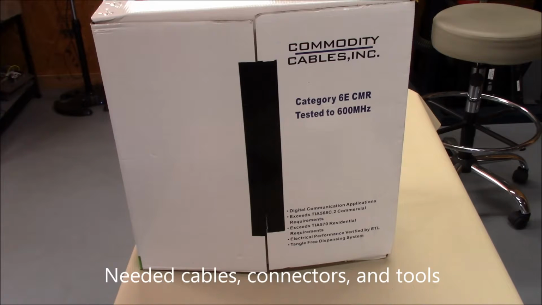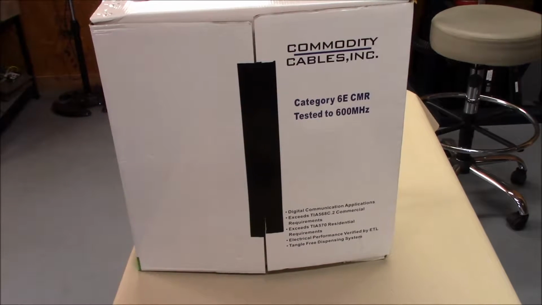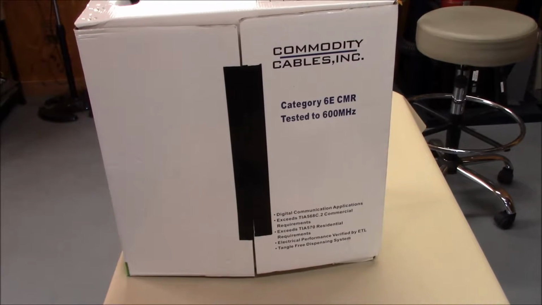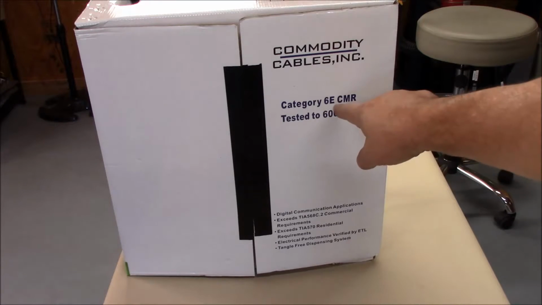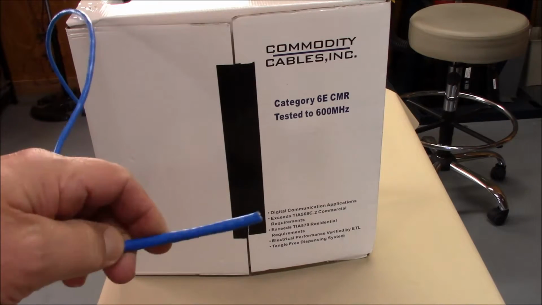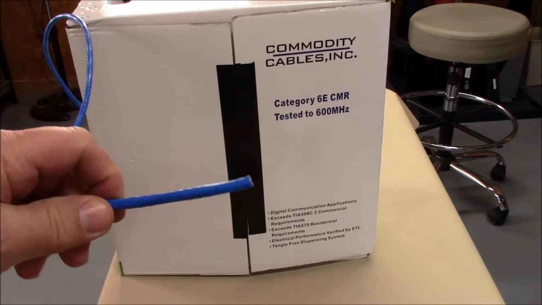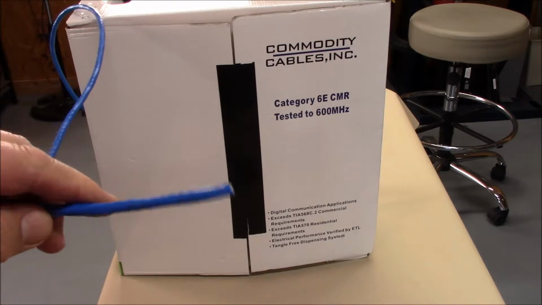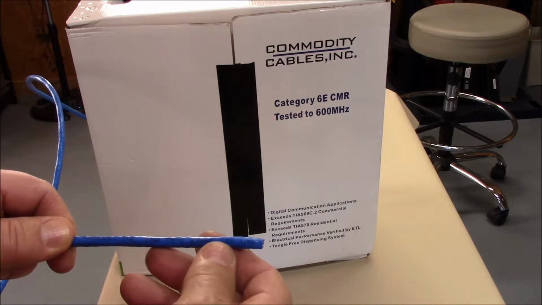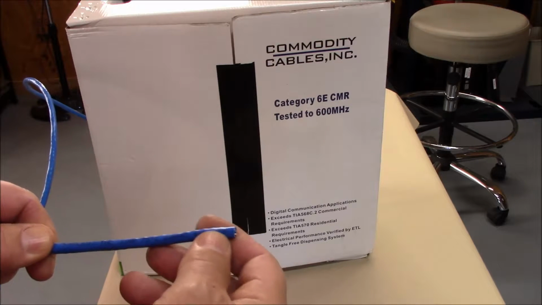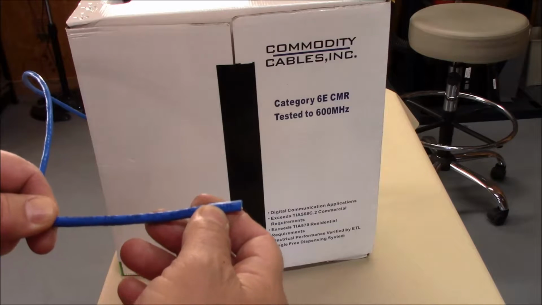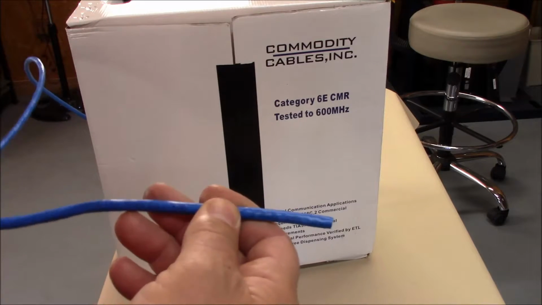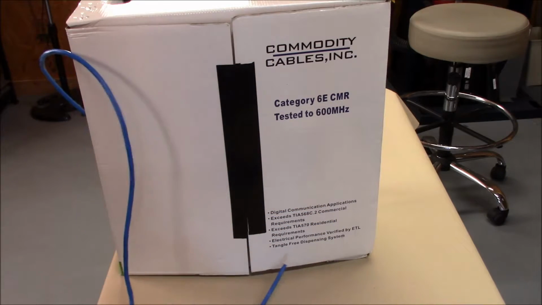So what do you need to build an Ethernet cable? Well, first and foremost, you need cable. And you want to get category 6 cable, but it's got just a PVC coating on it, it feels like, and it has the 8 wires. They're all color coded the right way, and 23 gauge, it looks like, 4 pairs. UTP stands for Unshielded Twisted Pair. I don't know if you can see that or not. So you need the cable.